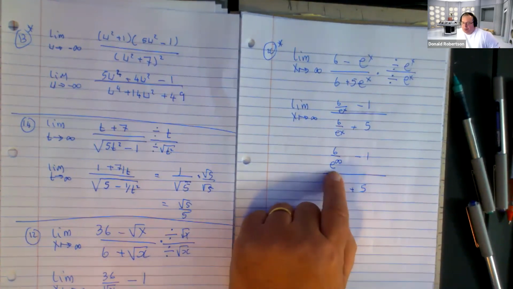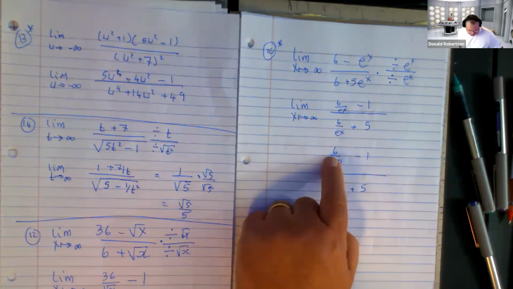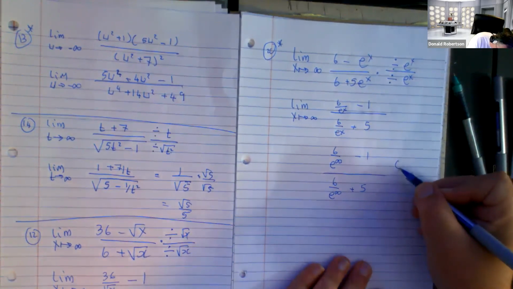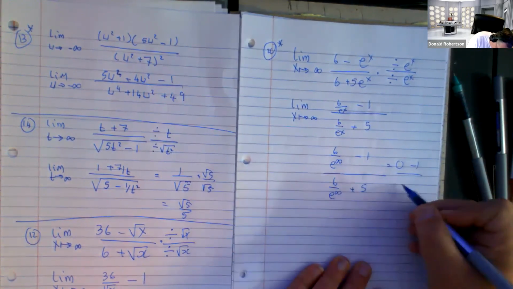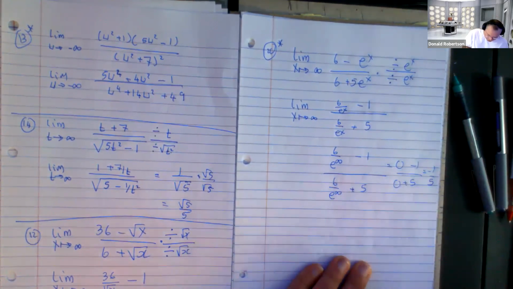Wouldn't e to the power of infinity be infinite? And isn't 6 over infinity going to get me 0? And that's 0 plus 5. So my answer ends up being negative 1/5.